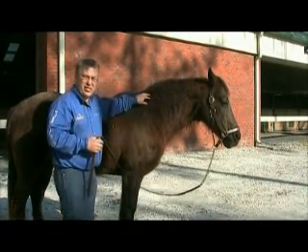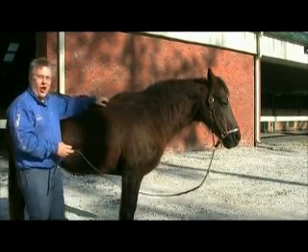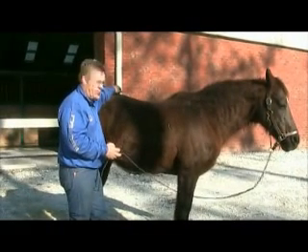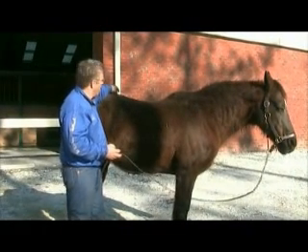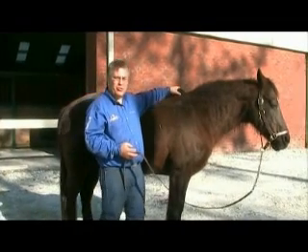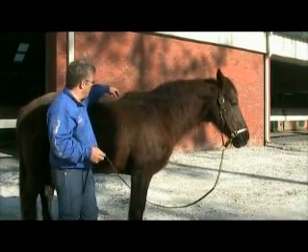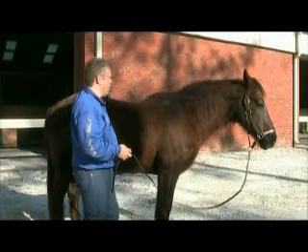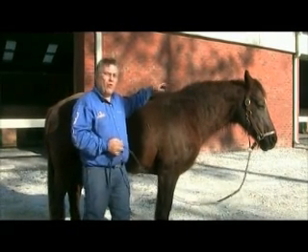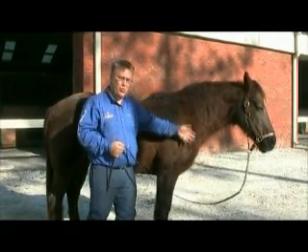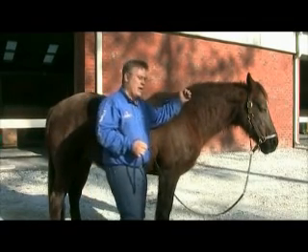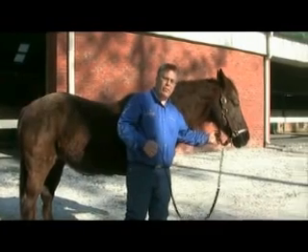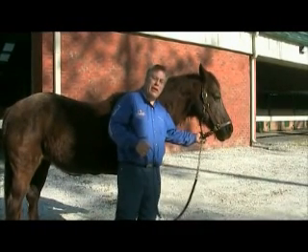So when this head drops, this ligament here stretches. It stretches all the way back to just before the lumbar sacral junction. Okay? This whole ligament has to be able to stretch. If we stop or put pressure on that ligament anywhere along its entire length, we're going to affect the ability of this horse to raise and lower its head.